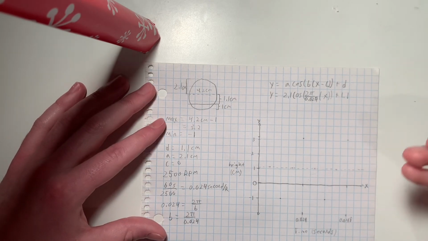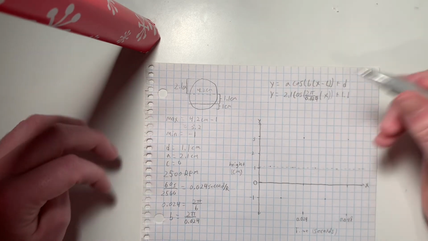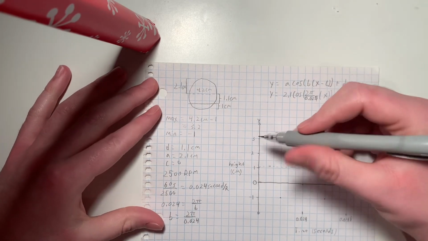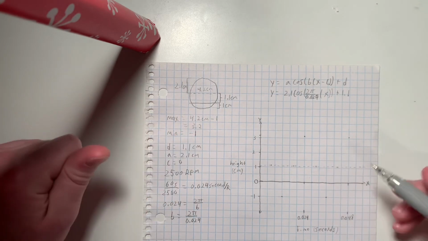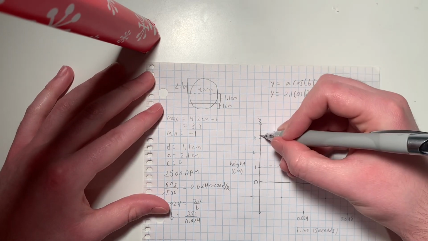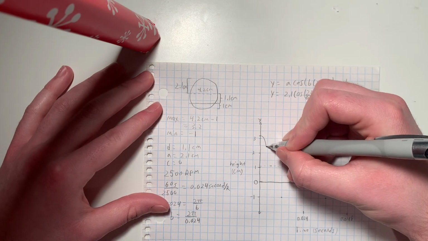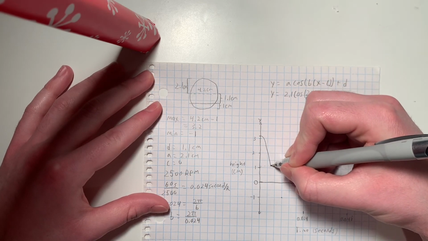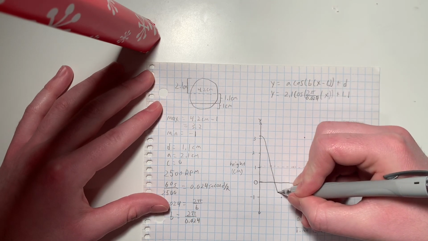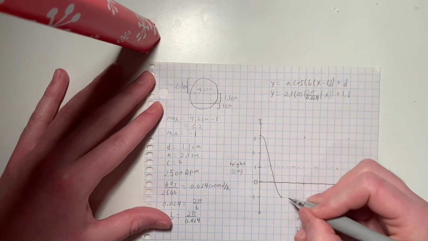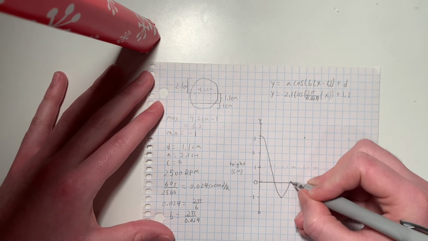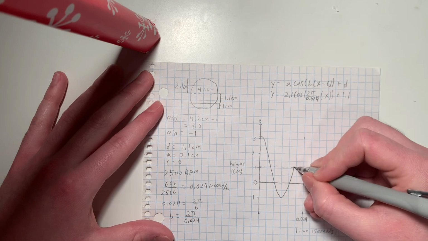So now that we're using a cosine function, we're going to automatically start at our max value here, which we said was 3.2, and we're going to go down just like this, through the center, down toward our minimum value of -1, and then back up again toward the center.